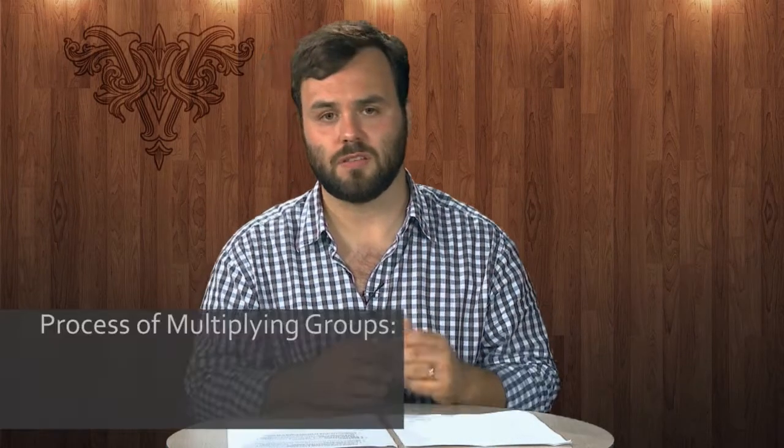So, just as we talked about there being a process, if you remember, assessment, recognition, training, and enlistment, for raising up and multiplying future community group leaders, there's also a process that we've tried to put in place, a framework, if you will, for what it means to multiply a community group. And just as that process was uniform for multiplying community group leaders throughout Vintage Church, the same can be said for multiplying community groups.